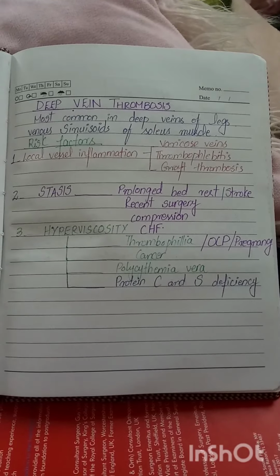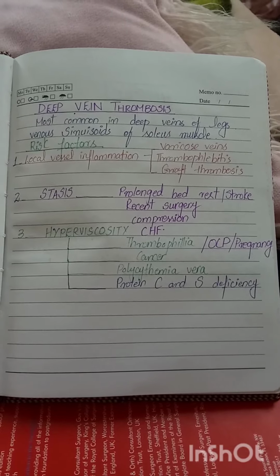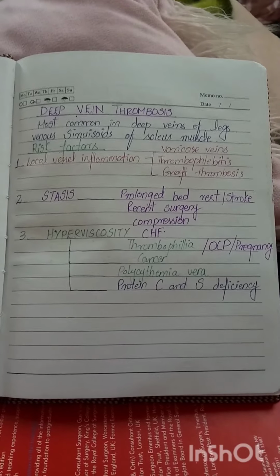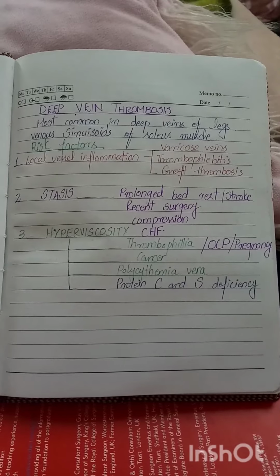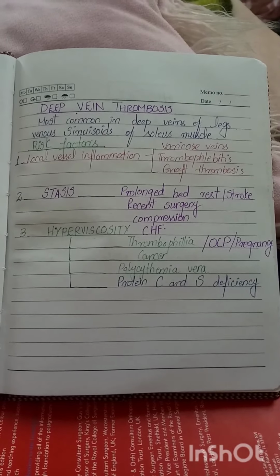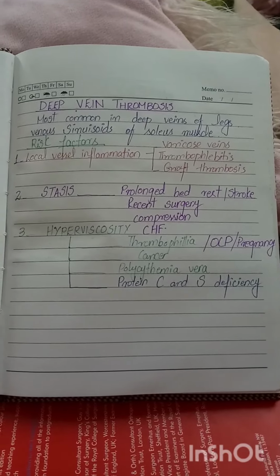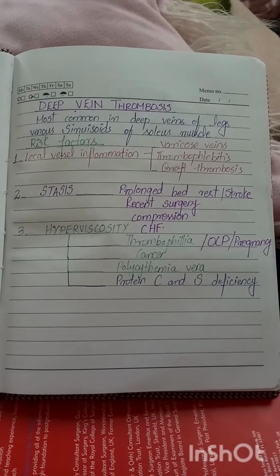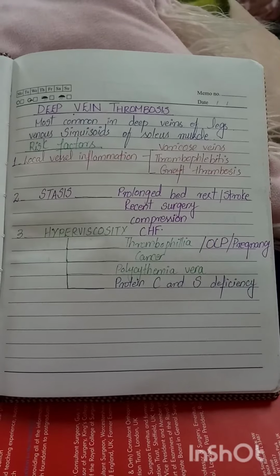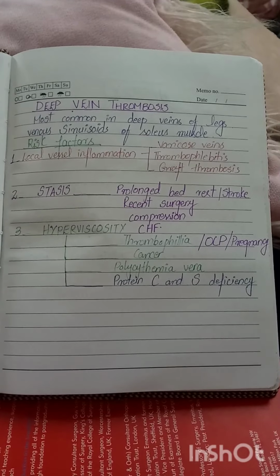So endothelial damage can be caused by local vessel inflammation. In case of deep vein thrombosis, it's mostly varicose veins, superficial thrombophlebitis, or graft thrombosis. Superficial thrombophlebitis can occur in patients with varicose veins with a blunt trauma to the veins.